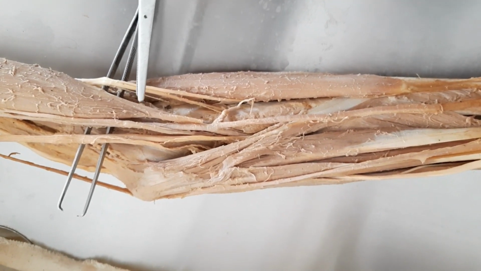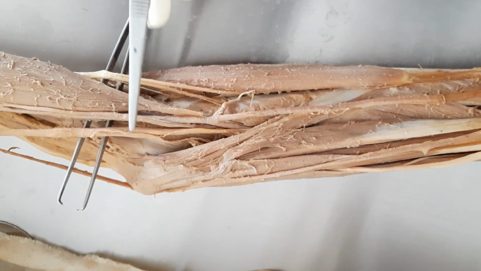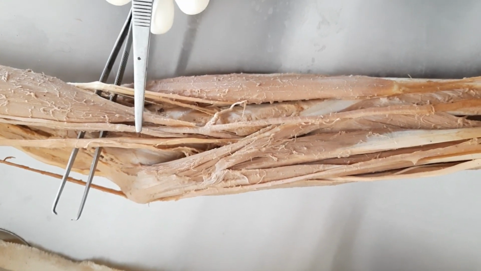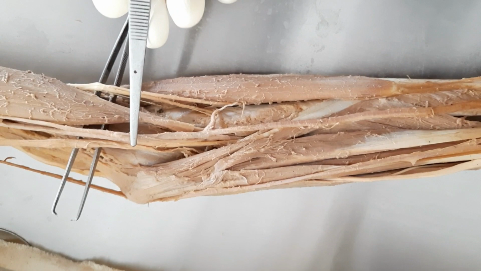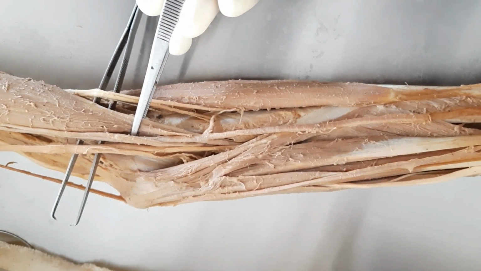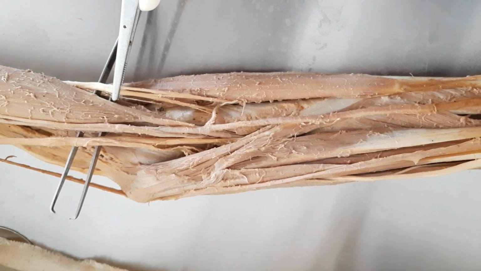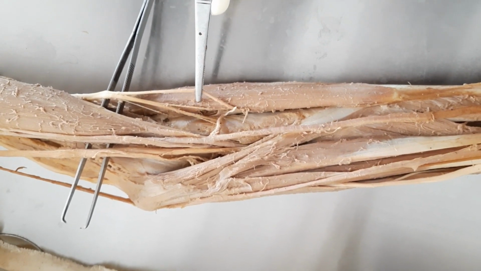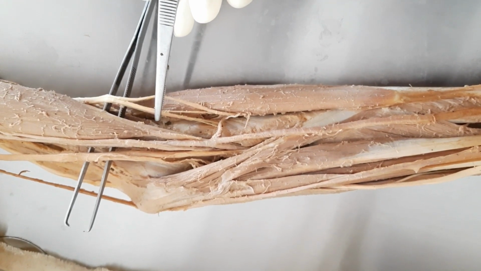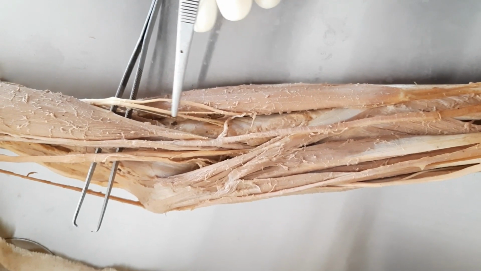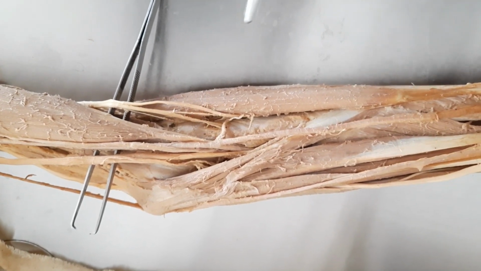Contents of the cubital fossa from medial to lateral side: the median nerve, brachial artery, tendon of biceps, radial nerve and its two branches, superficial branch of radial nerve and a deep branch of the radial nerve. Deep branch is also called posterior interosseous nerve.